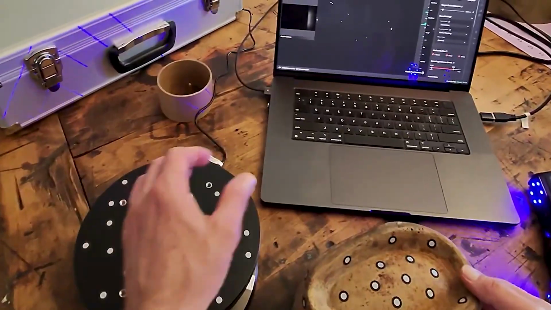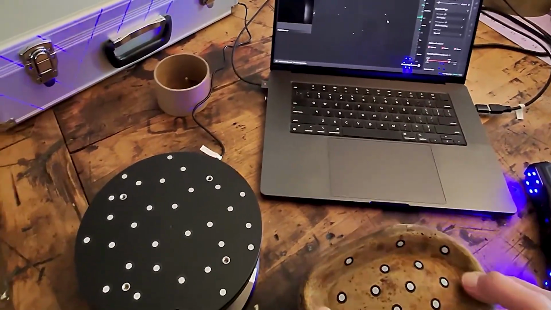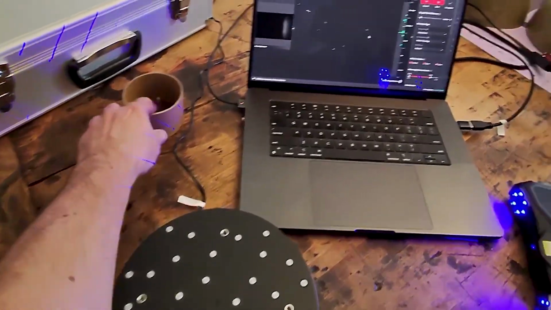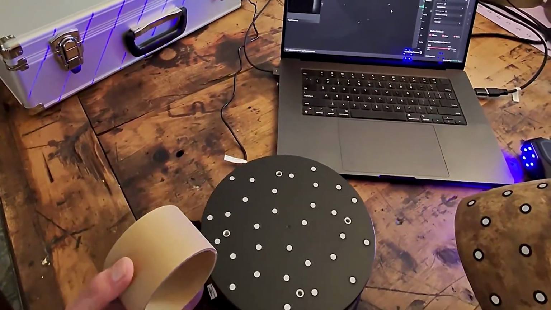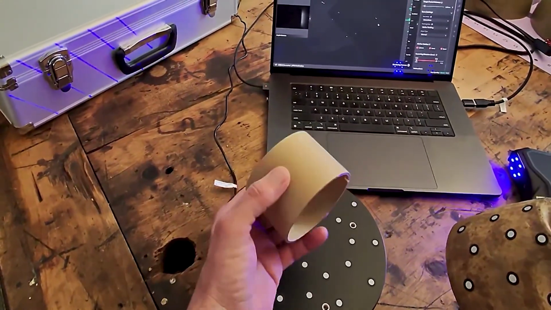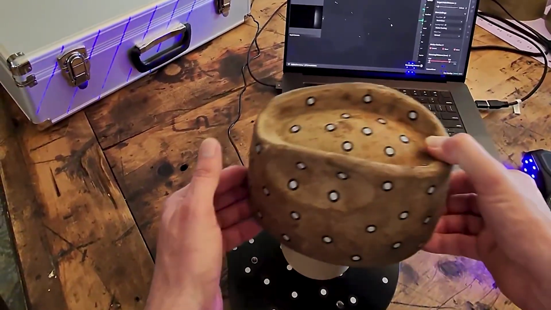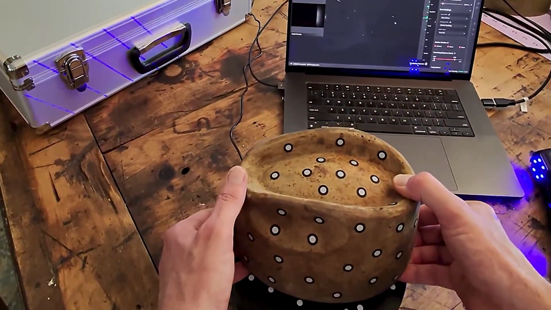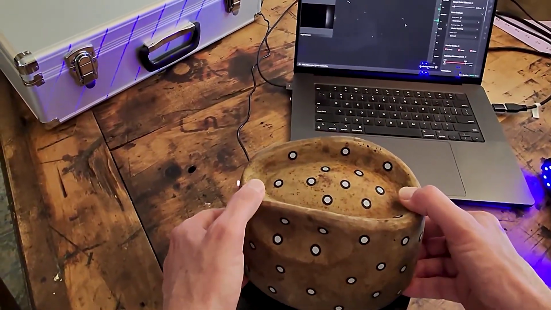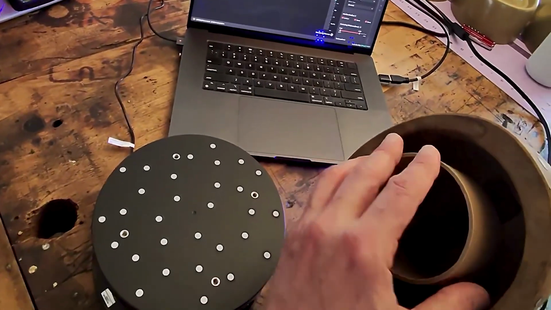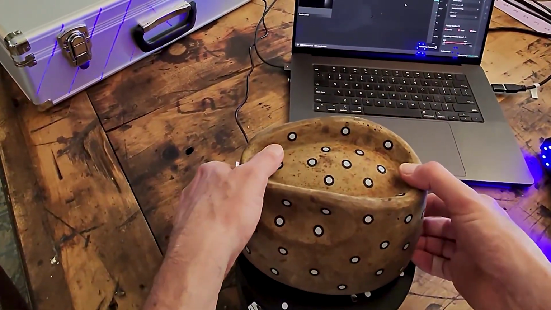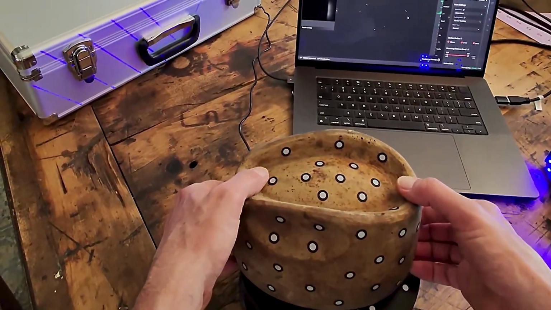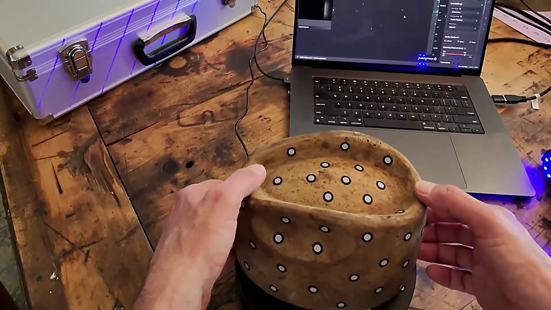All right, now before we do the scan, we're actually going to put it on this carousel. And one important thing is I like to put it on a little bit of a stand, like so. Let's see, we want this right up there. You want to make sure that that's steady.